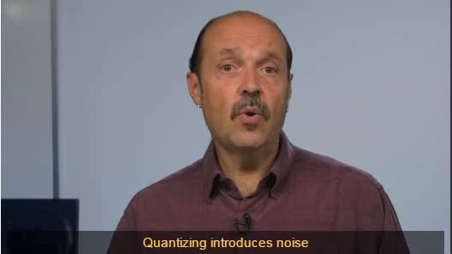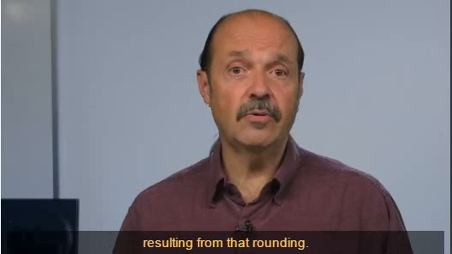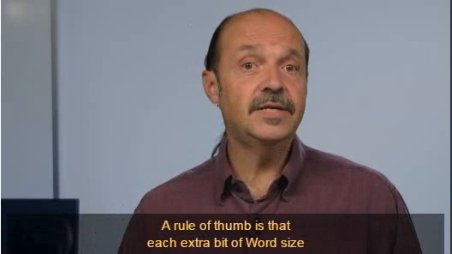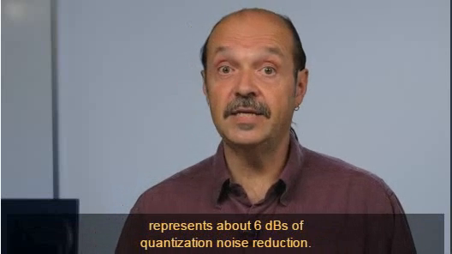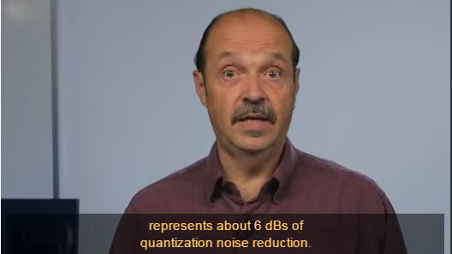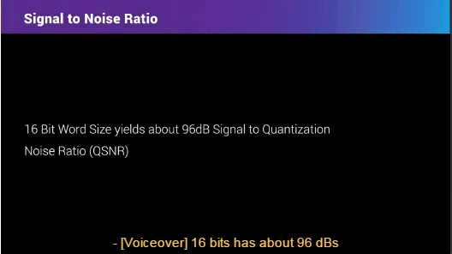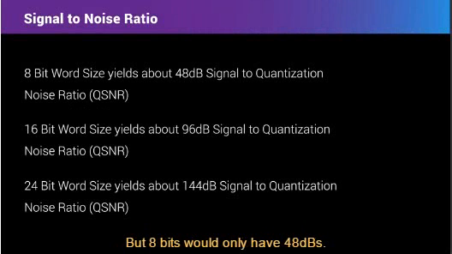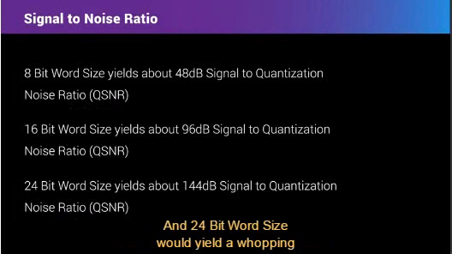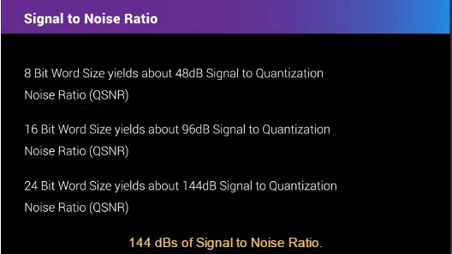Quantizing introduces noise resulting from that rounding, and a rule of thumb is that each extra bit of word size represents about 6 dBs of quantization noise reduction. So 16 bits has about 96 dBs of signal to quantization noise ratio, but 8 bits would only have 48 dBs, and a 24-bit word size would yield a whopping 144 dBs of signal to noise ratio.